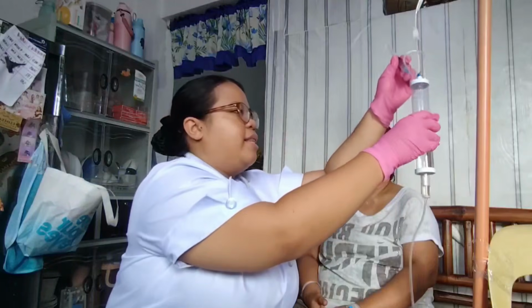Then after that, we're going to administer our medication, which is ceftriaxone. Okay, so we're going to incorporate this here.